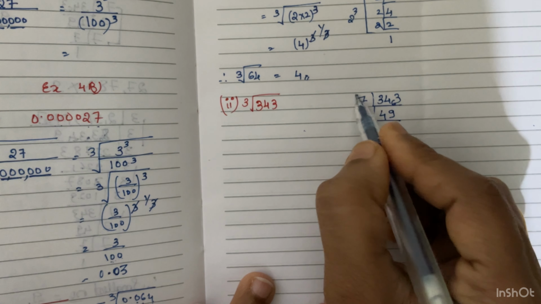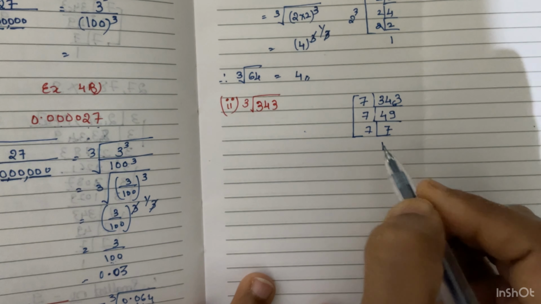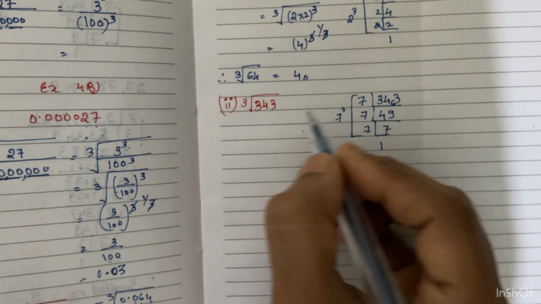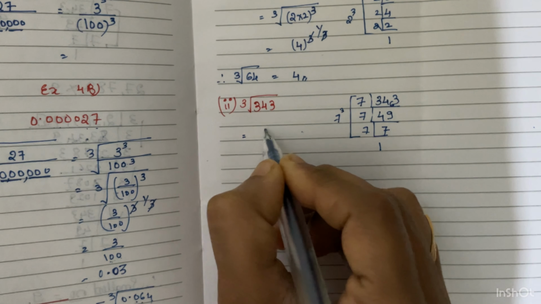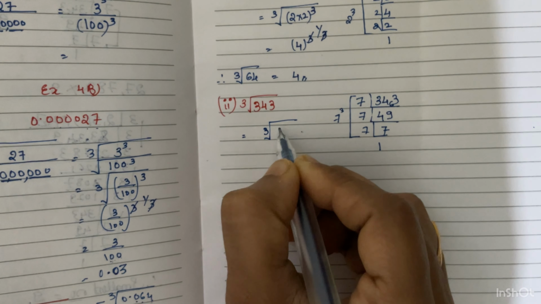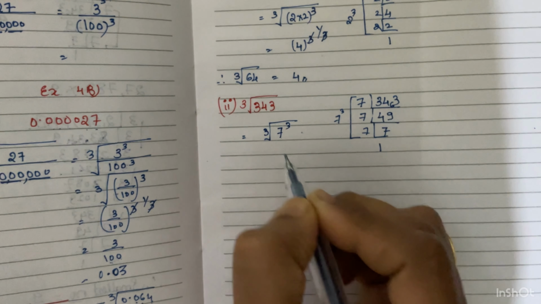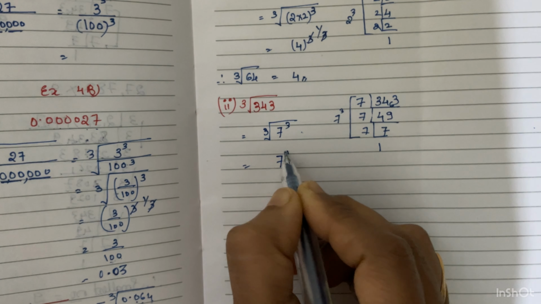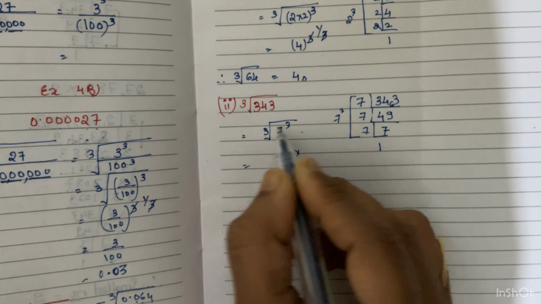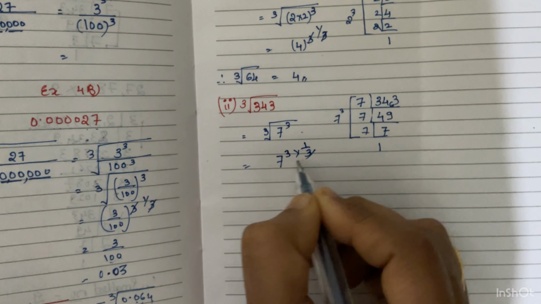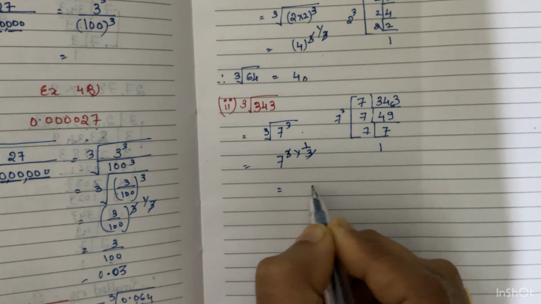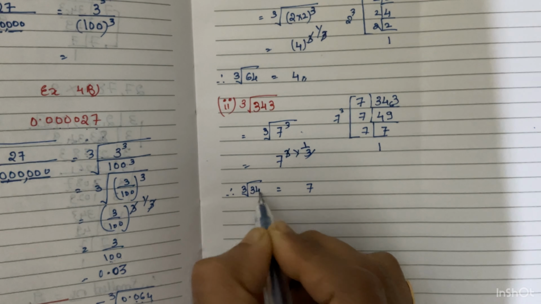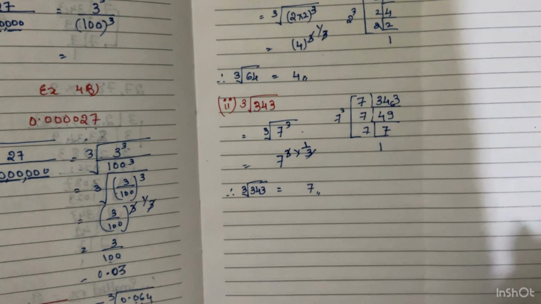Now check whether the prime numbers we got are in the triplet. Yes, we found in the triplet, and this 7 we can write 7 raised to the power 3. Now here cube root of 7 raised to the power 3, this I have written. Now let me open this cube root, so I can write 7 raised to the power 3 into, when I open this, I'll get 1 by 3. Now 3 3 get cancelled, so we found the answer 7. Therefore cube root of 343 is 7.